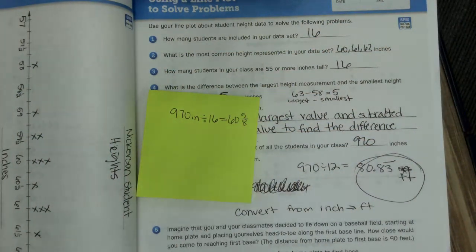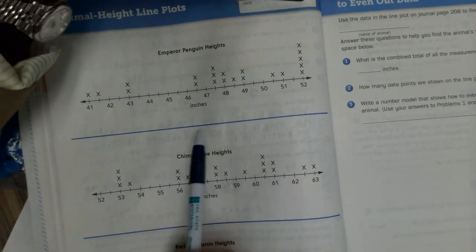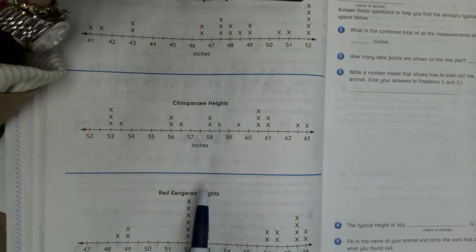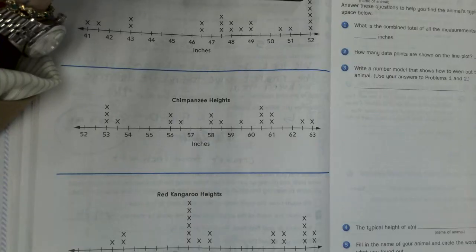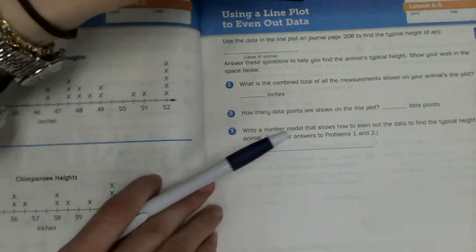All right, let's get you into the next page, 208 and 209. I'm already doing it by hand. Is that okay? Yep, you can totally do it by hand. So we've got some emperor penguin heights, some chimpanzee heights, and notice they are all in inches. We've got some red kangaroo heights. So you've got these line plots over here, and we've got some questions.